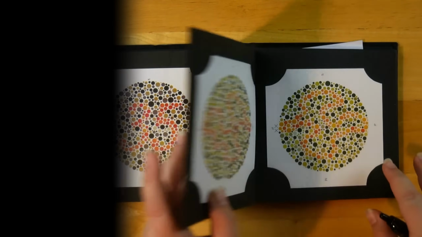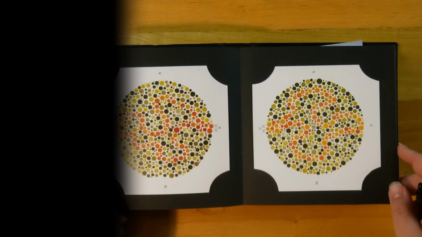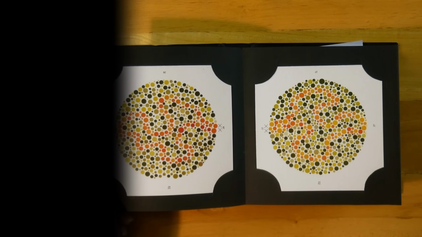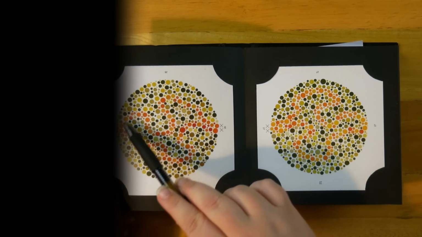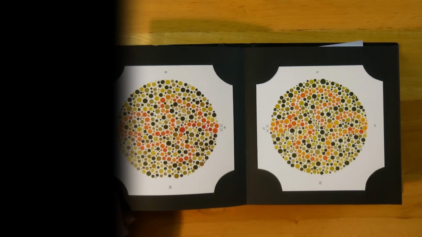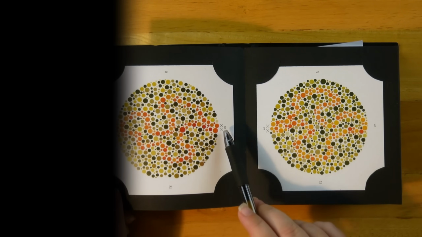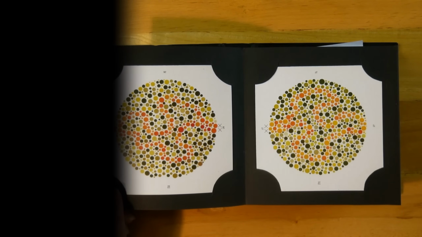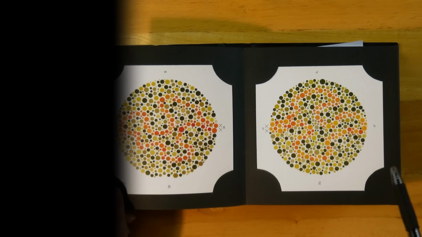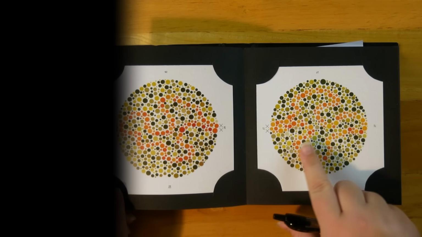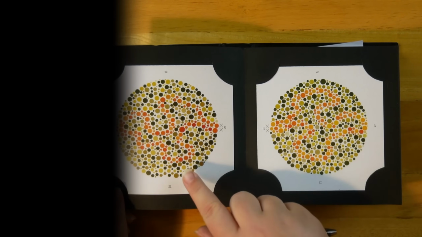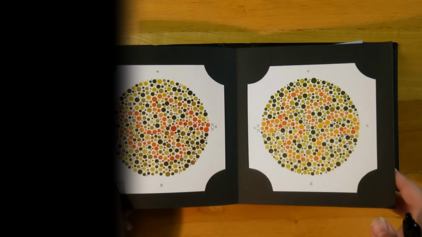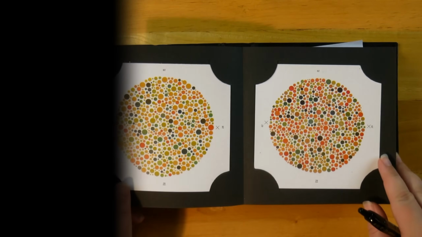Yes. And what numbers here? Good. Can you just trace the lines from the X's to the outside? Good. And colors similar to the others. Good. Here?